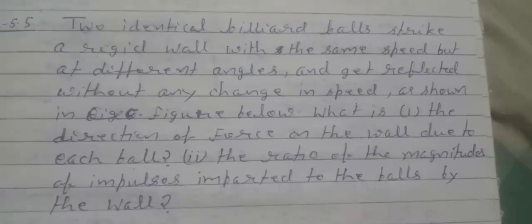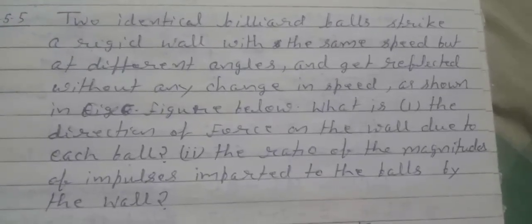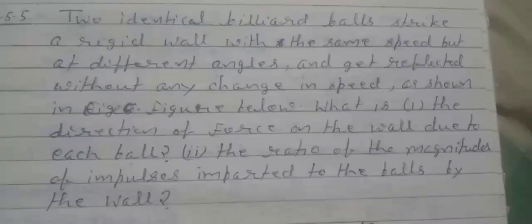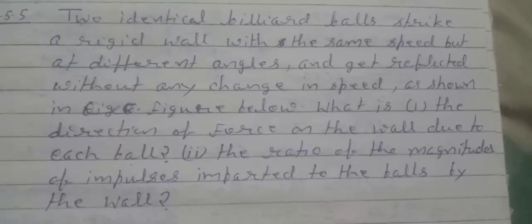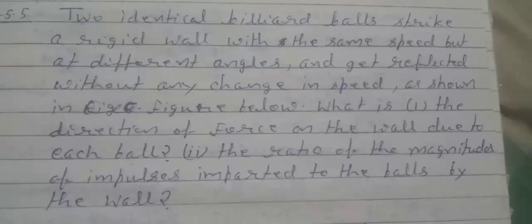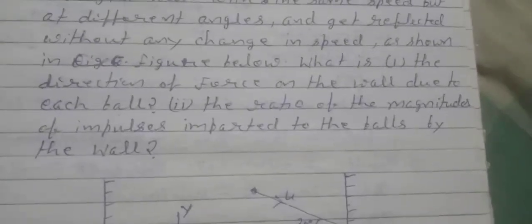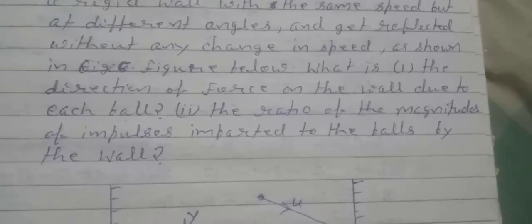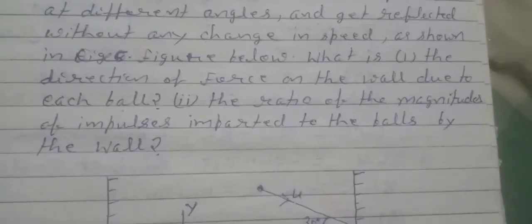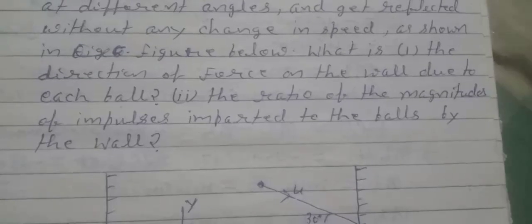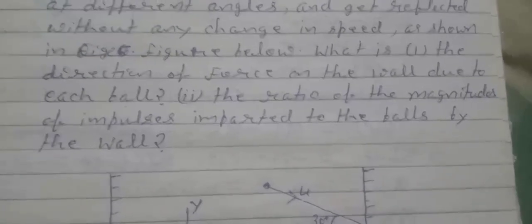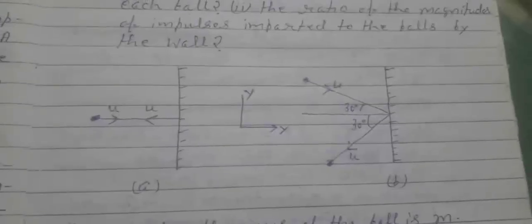Question. Example. Two identical billiard balls strike a rigid wall with the same speed but at different angles and get reflected without any change in speed, as shown in the figure below. What is 1. The direction of force on the ball due to each wall. 2. The ratio of magnitude of impulses imparted to the balls by the wall. The situation is shown in the figure.